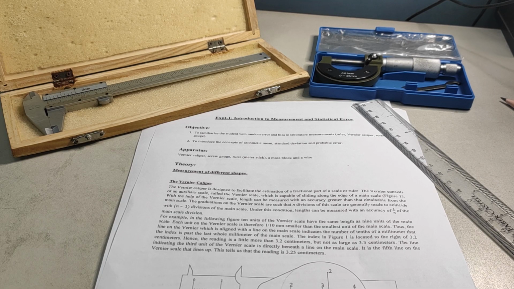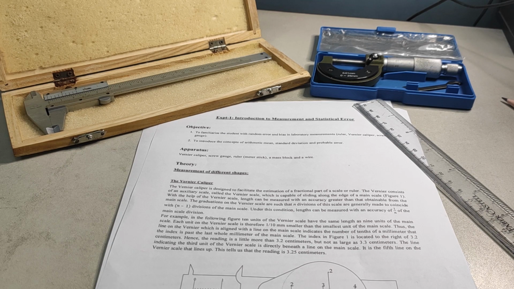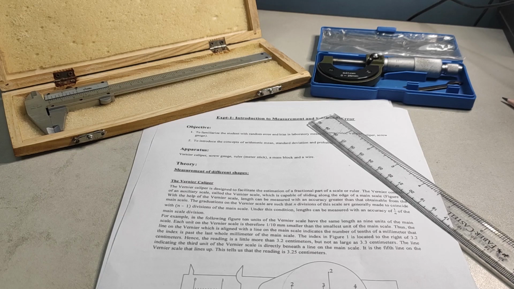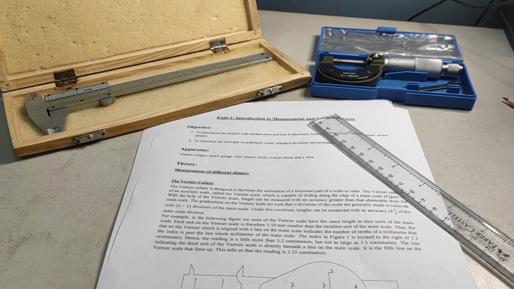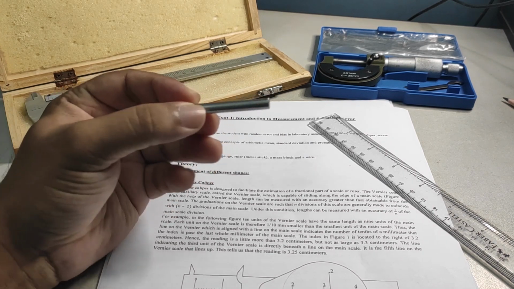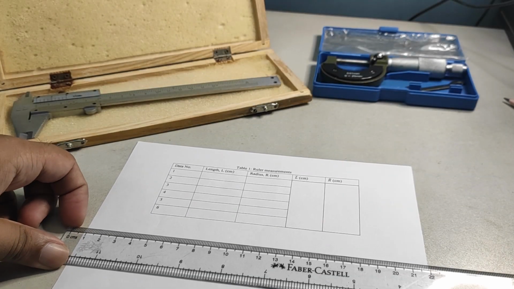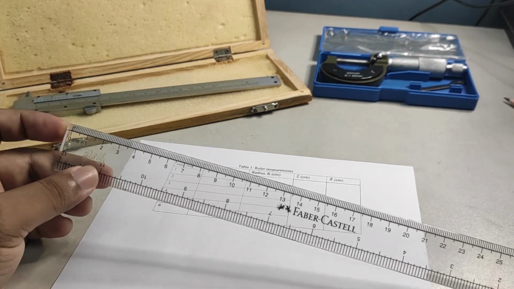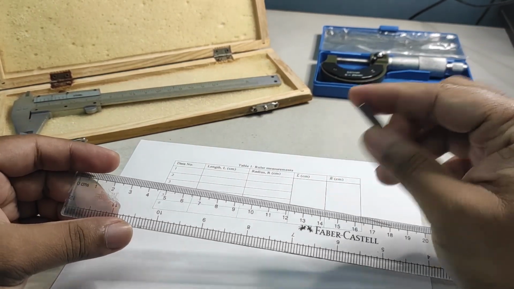Let us begin our experiment with experiment number 1, which is Introduction to Measurement and Statistical Error. Here we will become familiar with different types of measuring instruments, for example, a meter rule, a vernier caliper and a screw gauge, and we will be measuring the volume of a cylindrical rod using these different types of measuring instruments. In this first part of the experiment, we will use a meter rule or a scale to measure the length and the radius of the cylindrical rod.